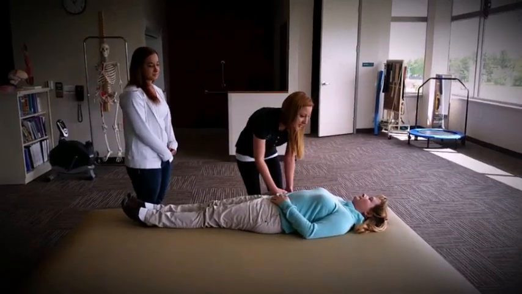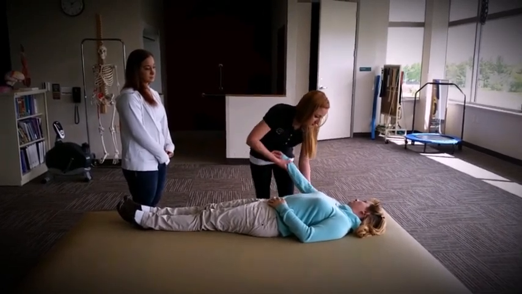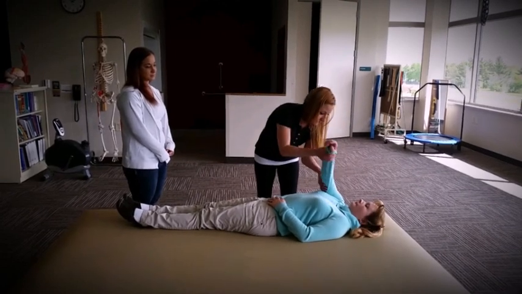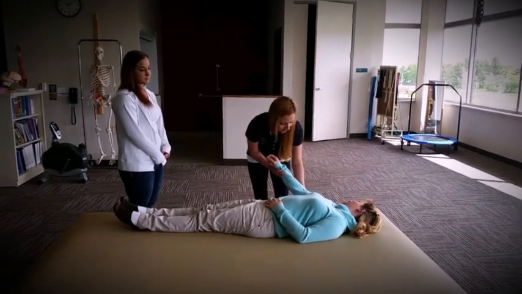All right, Leanne, just relax. I'm going to move your arm, okay? I need you to watch your arm as I move it, okay? How does that feel? Okay. One more time. Okay. Thank you.